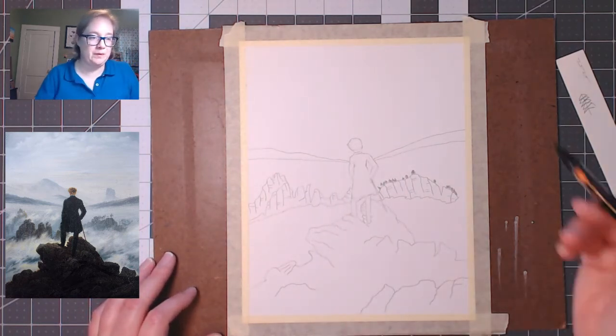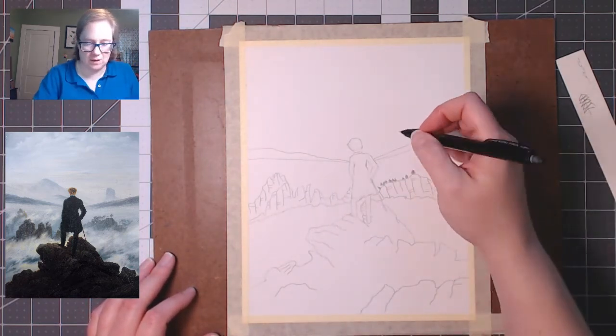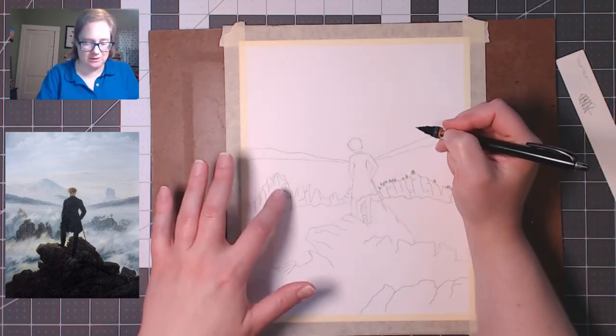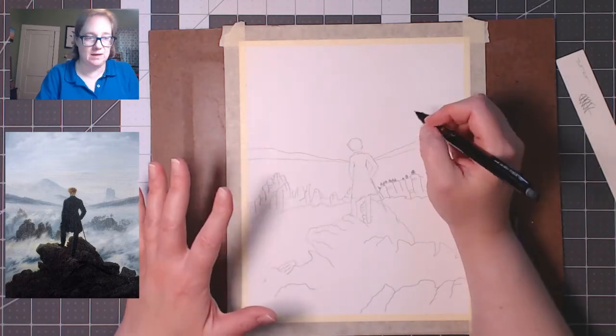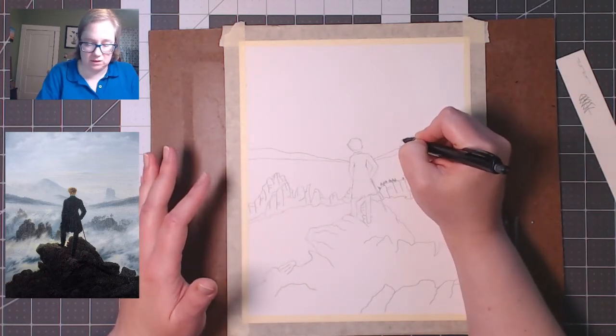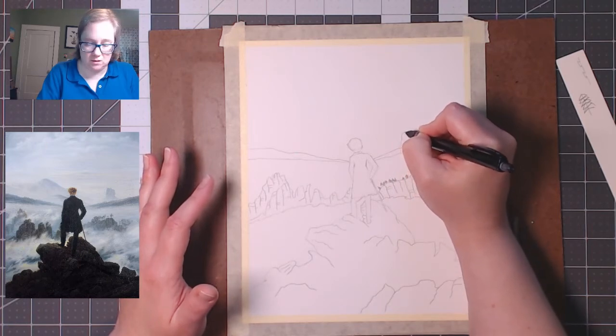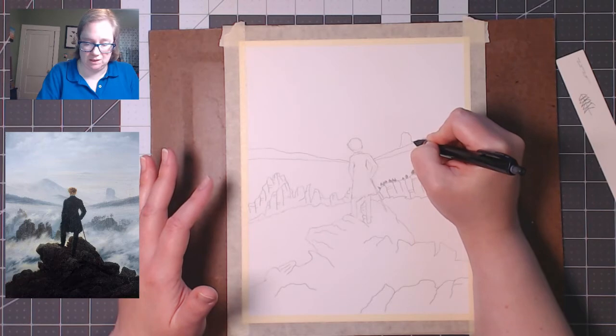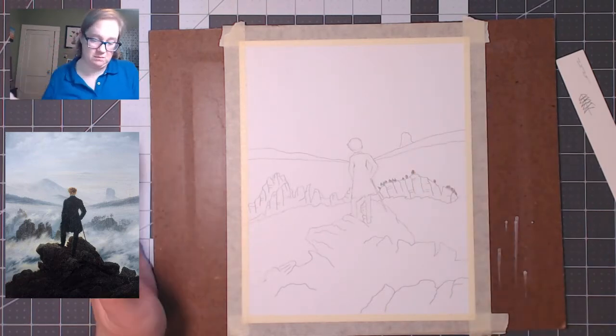Easy, huh? Okay, now there's this rock sticking up over here. That's all I'm going to do for that, pretty much this, but with no detail, really. So I'm going to do this. It comes up and meets that, the end. That's just going to be gray.